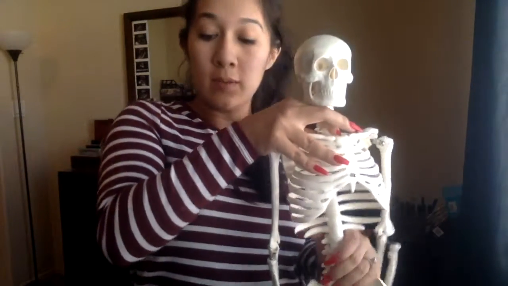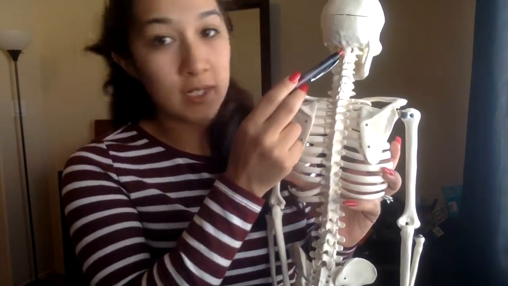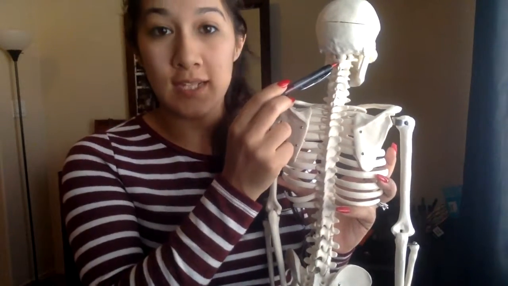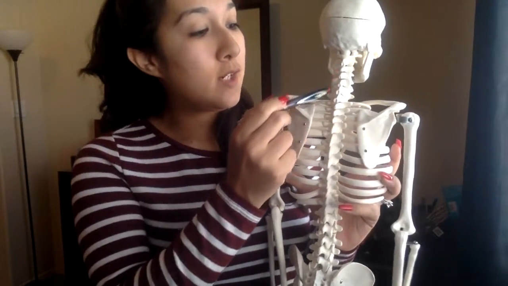Okay, now we have the vertebral column and the thoracic cage and the pectoral girdle and upper limbs. So, turn this guy around again. So first are the first seven. They're the cervical vertebrae, and the first one of the cervical vertebrae is the atlas, and then there's the axis. And then, like I said, the first seven over here are the cervical.